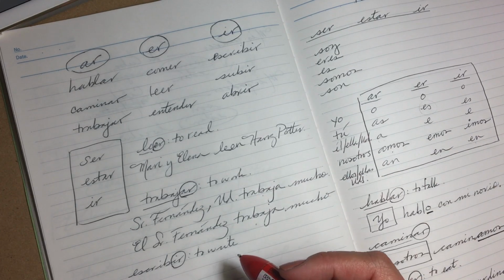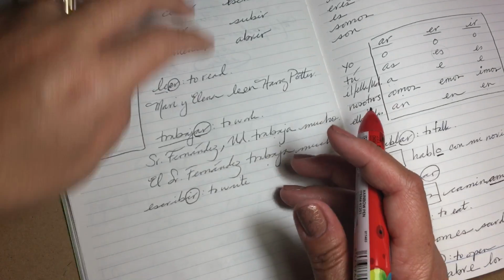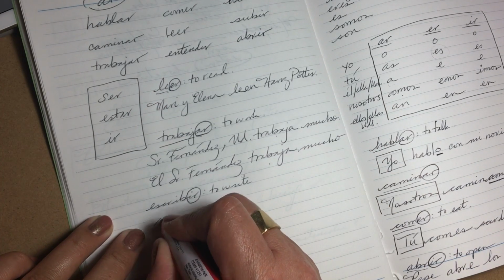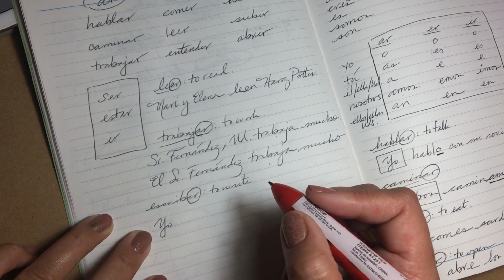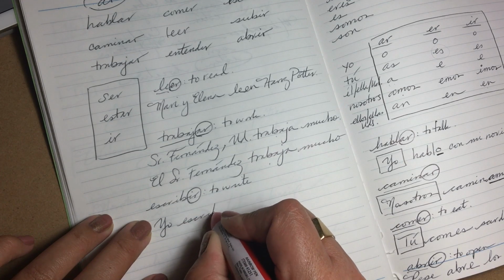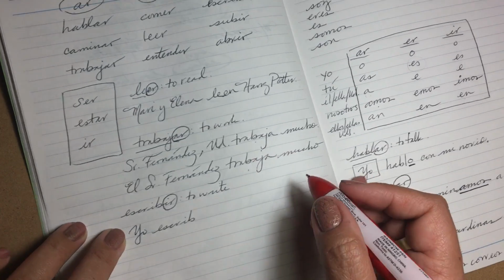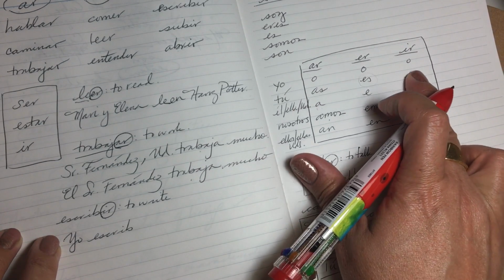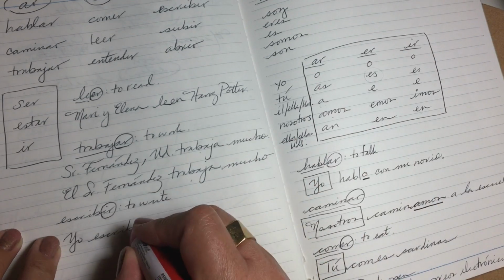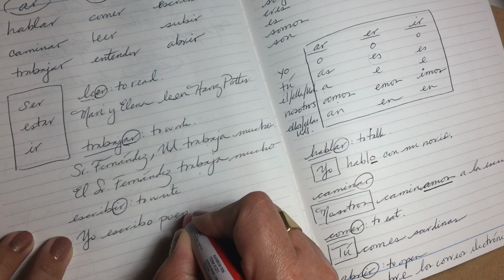What do I write? I write poetry. So yo, that's I. I write. Escribe is my root. And then I need my correct ending for yo, which is o for yo. Yo escribo poemas.